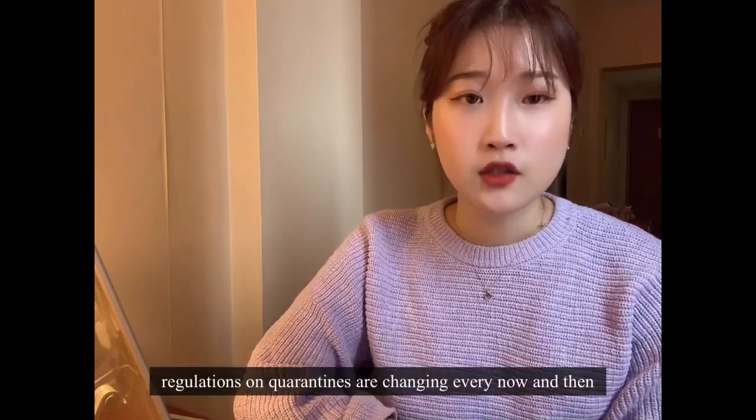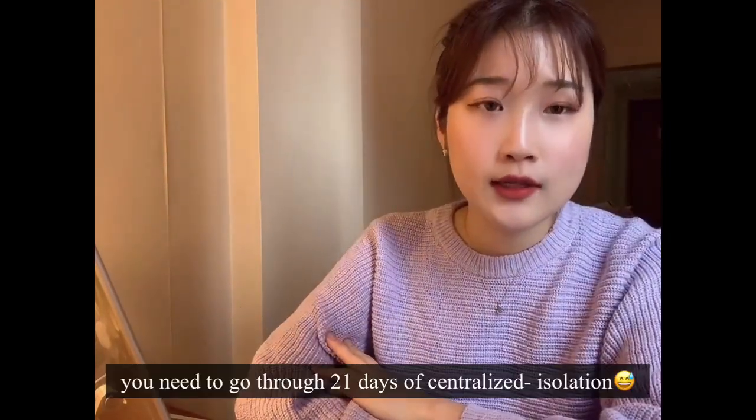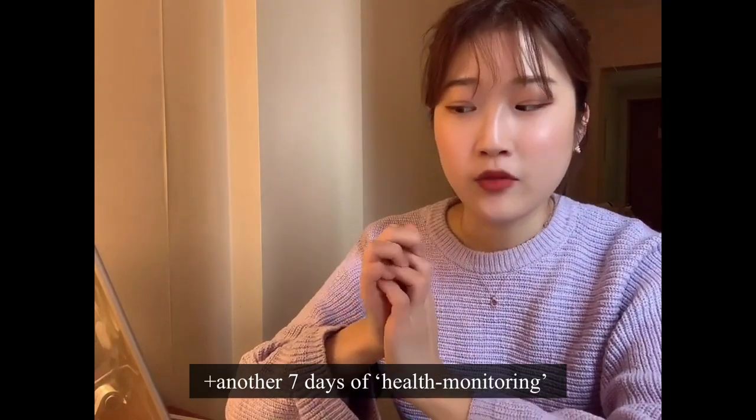How many days of quarantine? So regulations on quarantine measures for overseas arrivals is changing every now and then. And as of today, so it's the 23rd of February 2021, you have to go through 21 days of centralized quarantine isolation. Yes, I know it's crazy. And then plus the 7 days of health monitoring system.